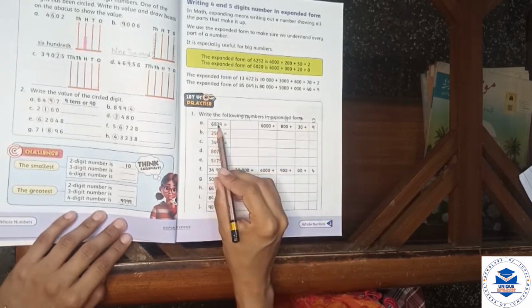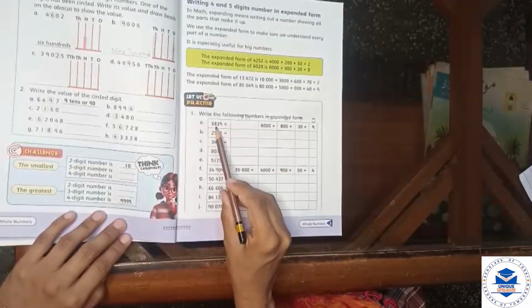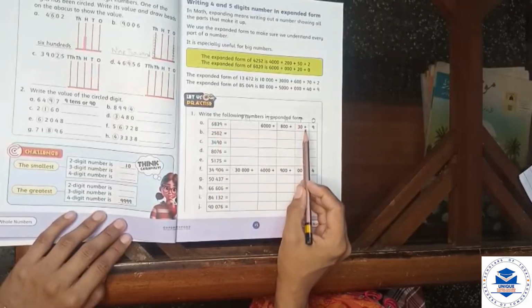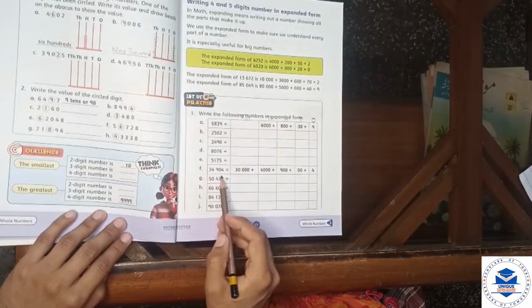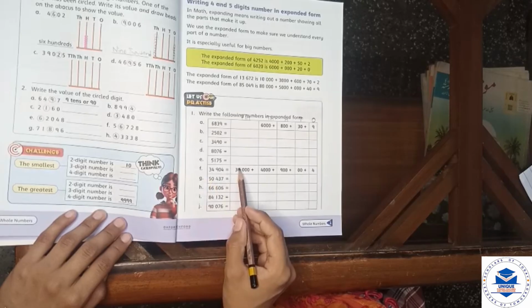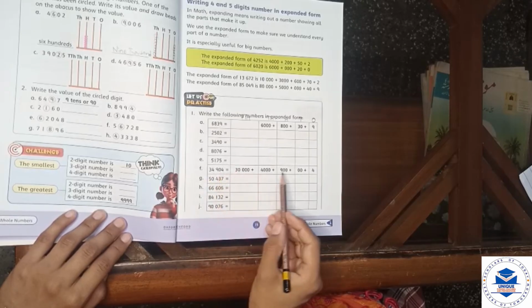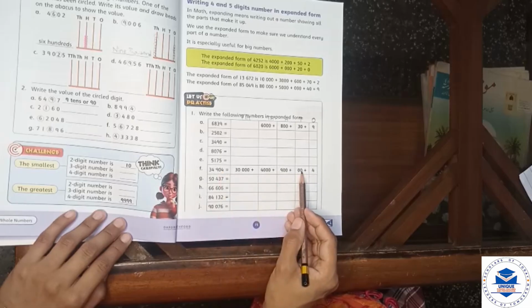So these are 4 digit numbers. So we will start from 1000. 6,839. Now the next part is a 5 digit number. 30 is at the place of 10,000. 4,904. So the rest of the part is in your homework. You have to write it all.